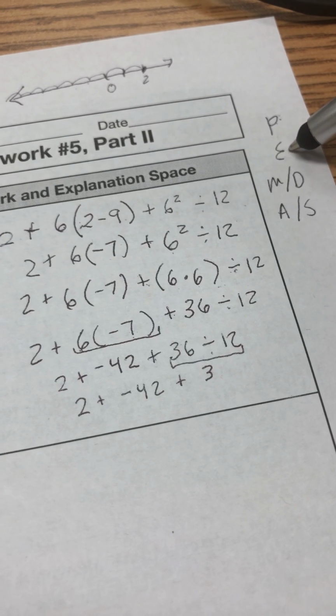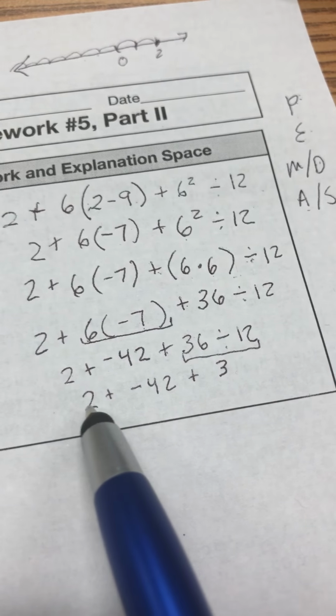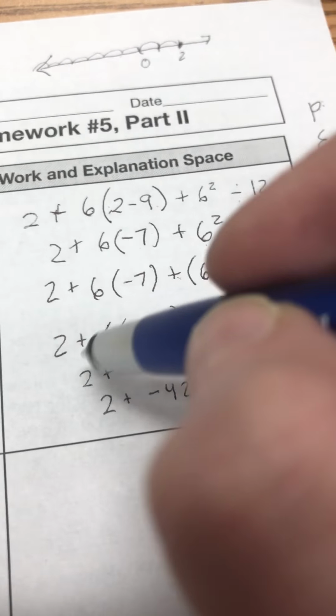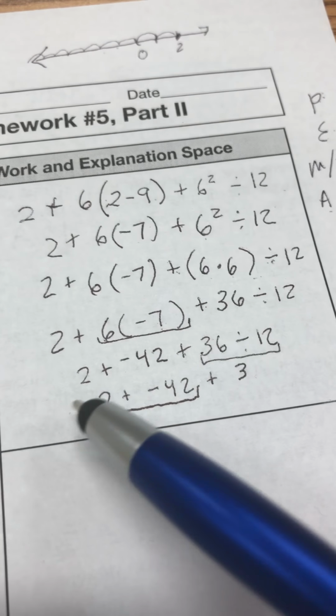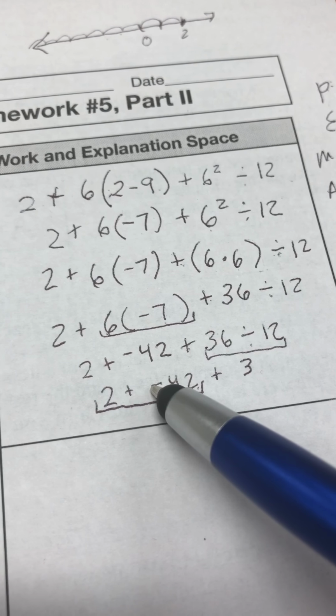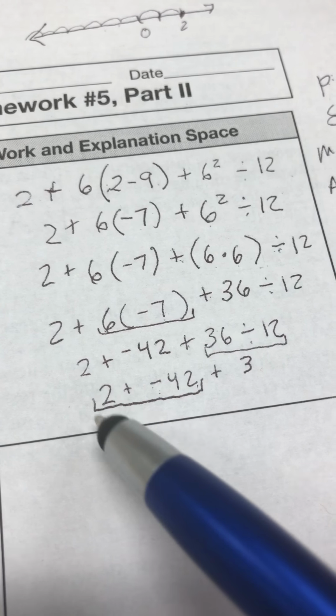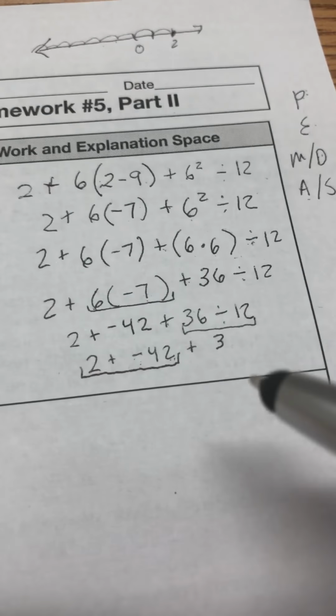No more parentheses, no more exponents, no more multiplication or division, addition and subtraction, whichever comes first. So if I look here, I'm going to do this one first. 2 plus negative 42. That's the same as saying 2 minus 42. If you're adding a negative, it's going to be the same as subtract. So 2 minus 42, think of your number line, that would end up with negative 40.